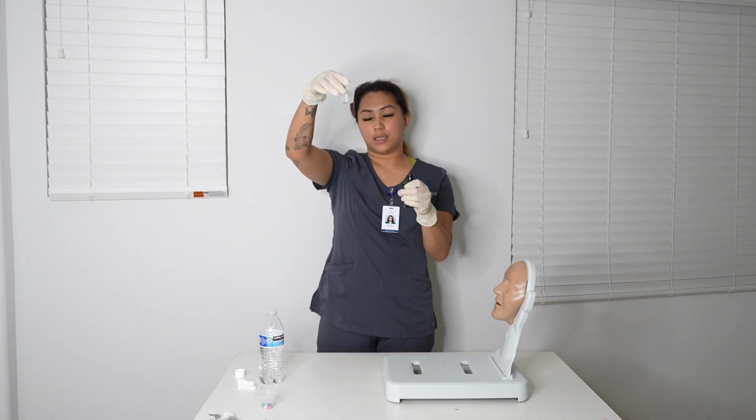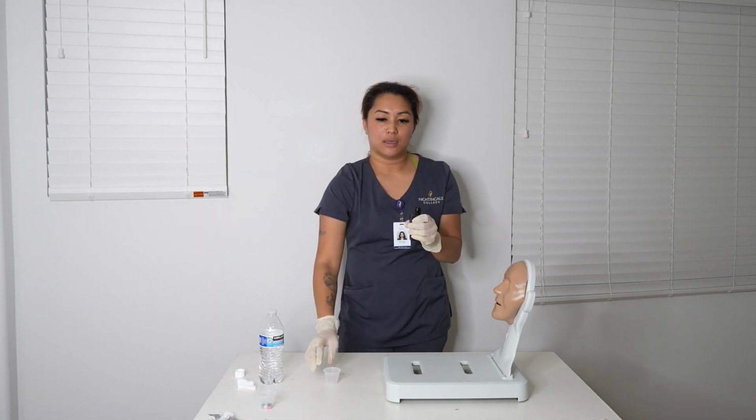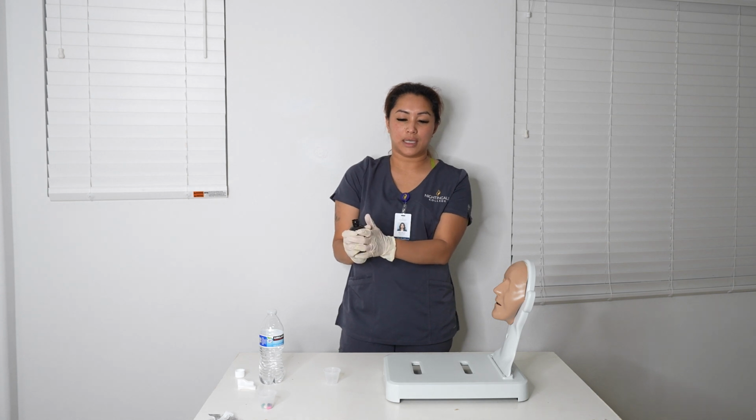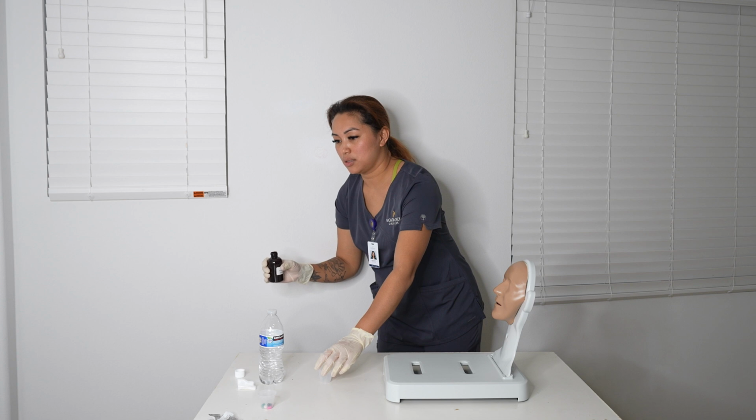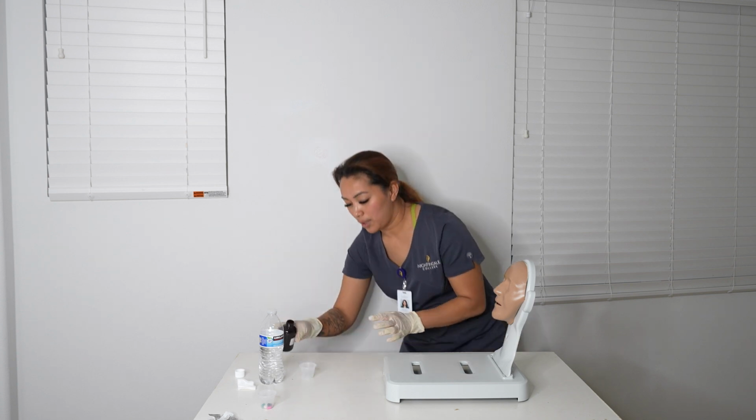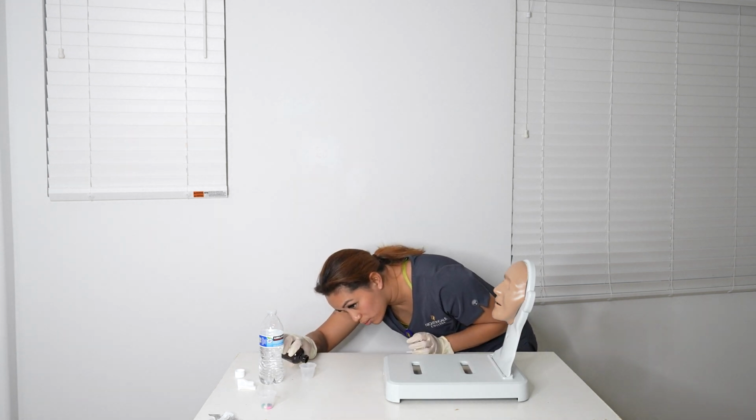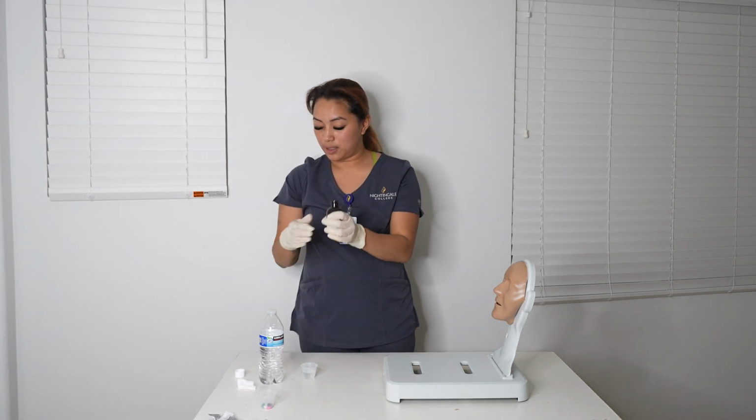So now we have our medication cup, and the provider's order is 15 ml. So at eye level, let's pretend that this is my table, and we are going to make sure 15 ml. Perfect, 15 ml.